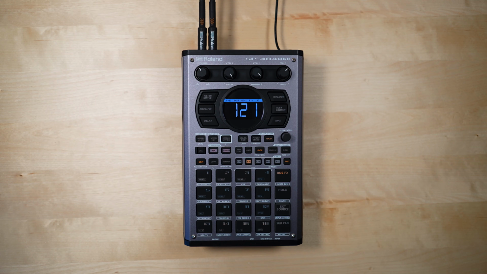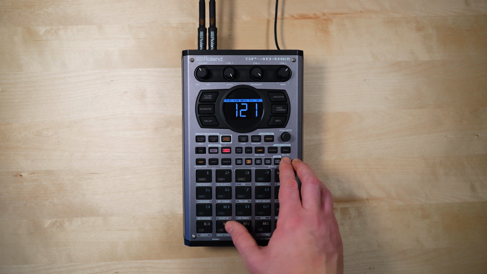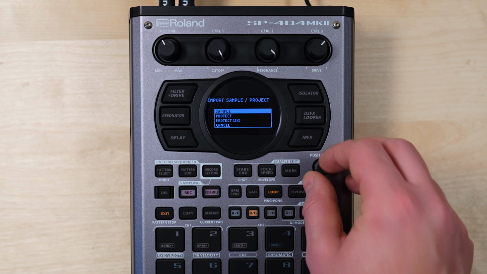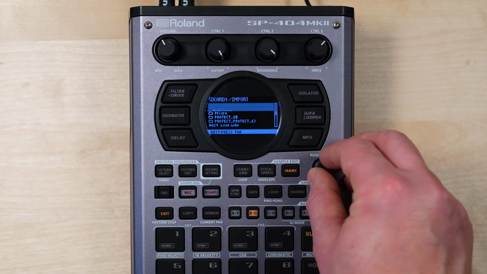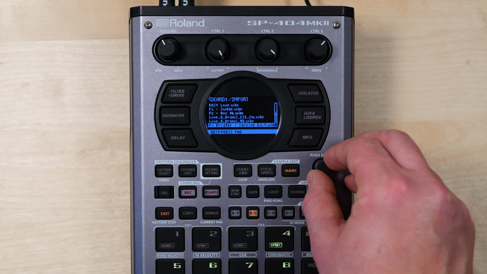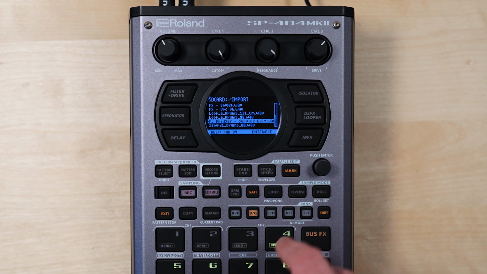Now, when you are importing samples from your SD card, you can continue to perform other tasks. This is especially useful when importing larger files, enabling you to keep your creative flow going. To do this, press Shift and Pad 14, choose Import from SD card, choose Sample, scroll down to the one you want to import, choose a pad to import to and press Enter.